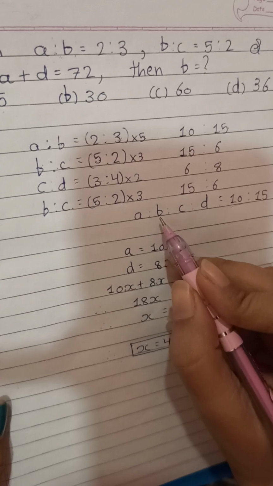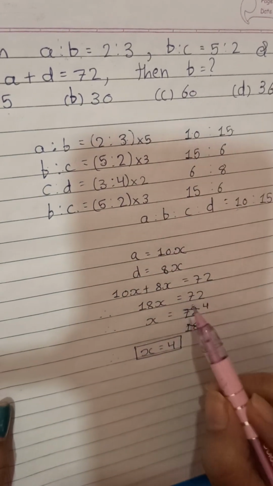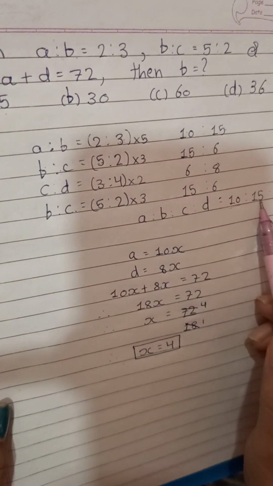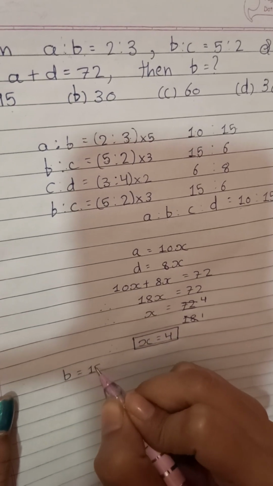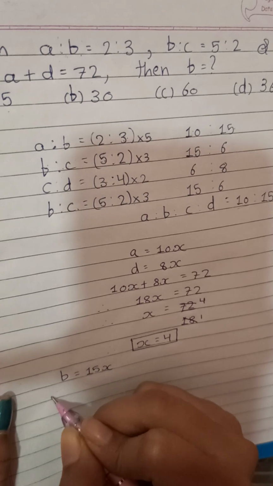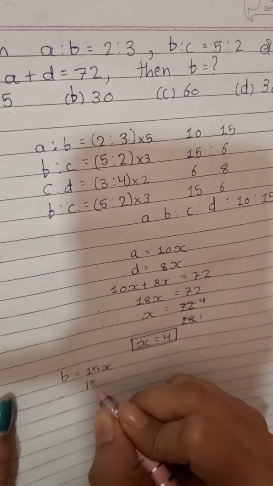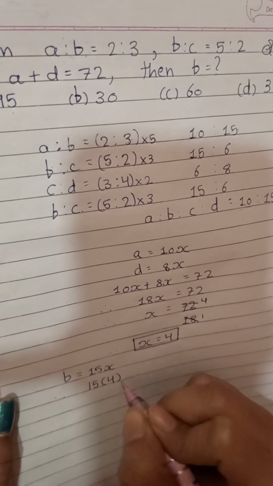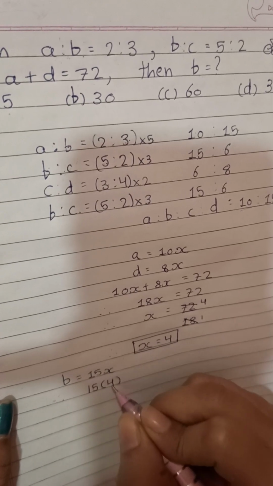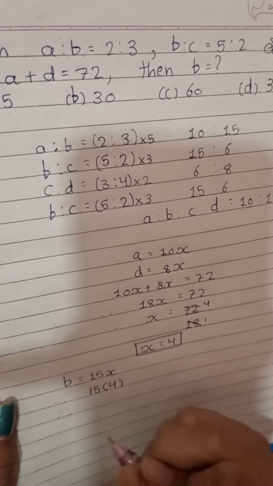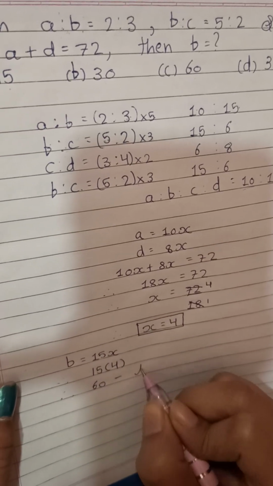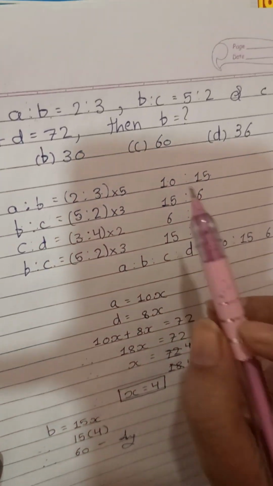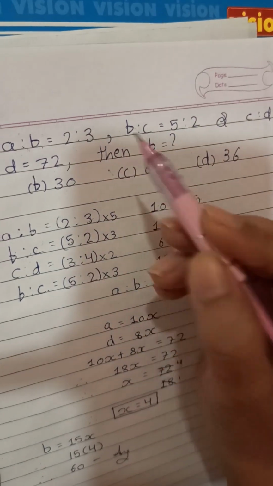So here we have to find B. So B given is 15. So we will assume that B equals 15x. Therefore 15 into 4, that is this value of x kept here, what we get is 60, and this would be our answer, that is option number C.